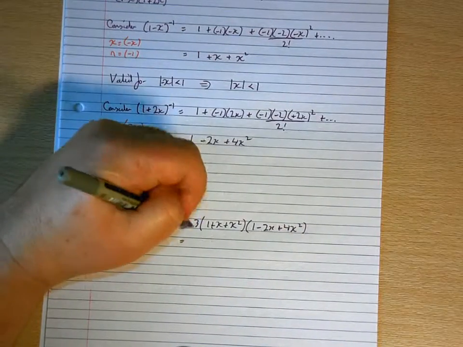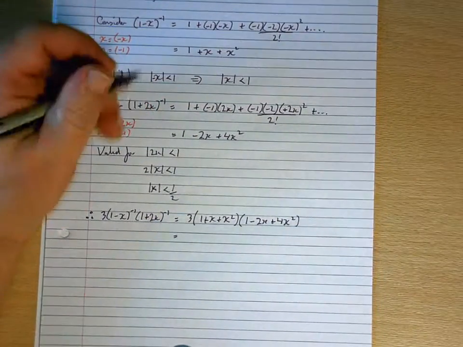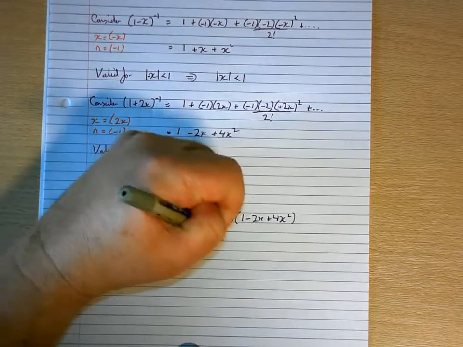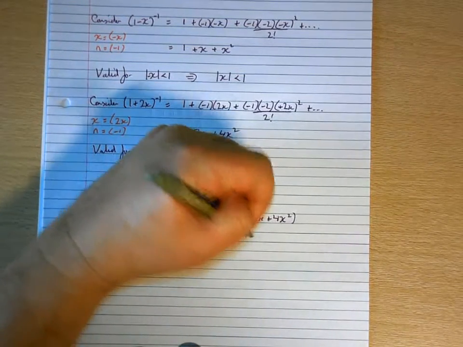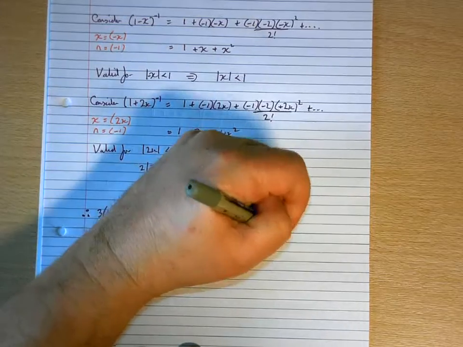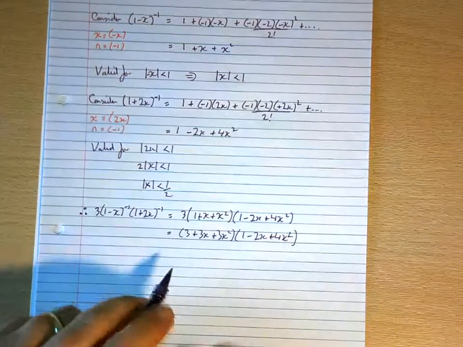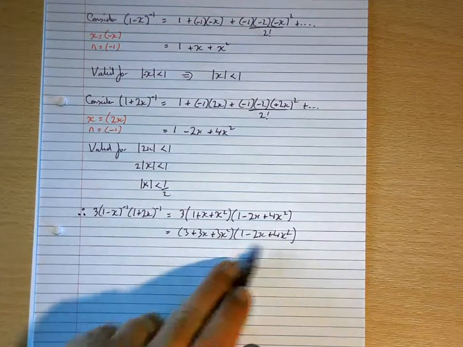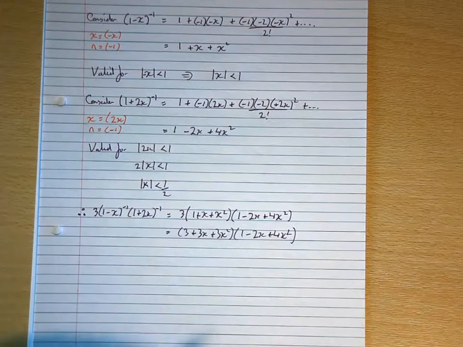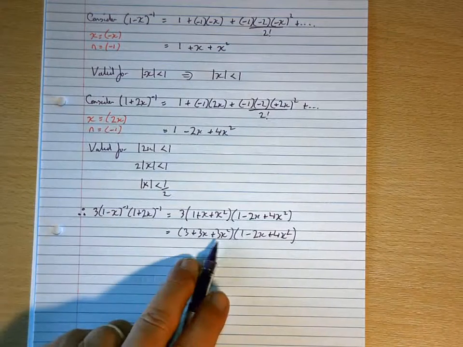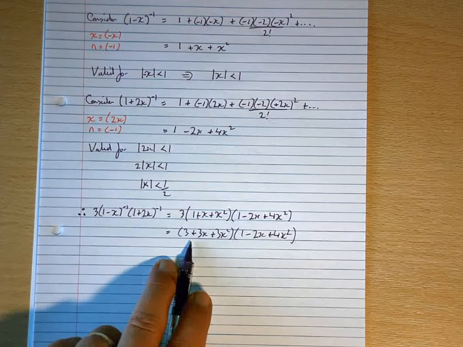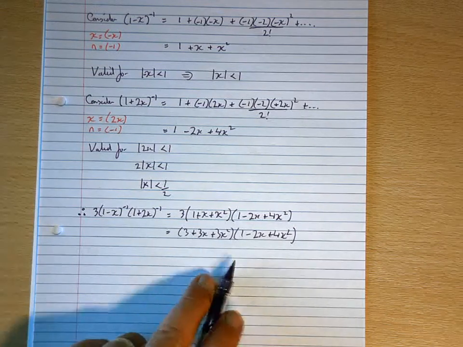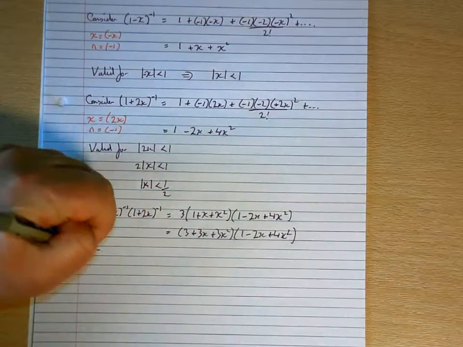But if we expand the 3 into the first term, I get 3 plus 3x plus 3x squared. And now I have to multiply that term by all of that, and that term by all of that. But I only need the terms that are going to contribute to x to the power of 1 or x squared.